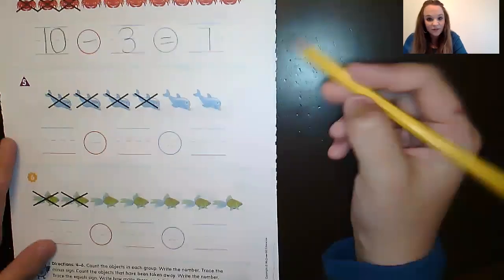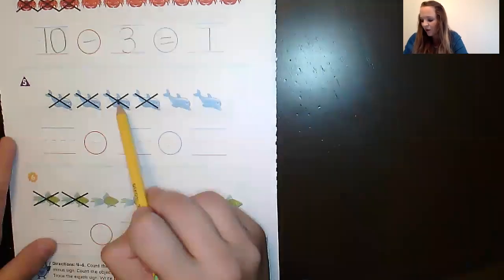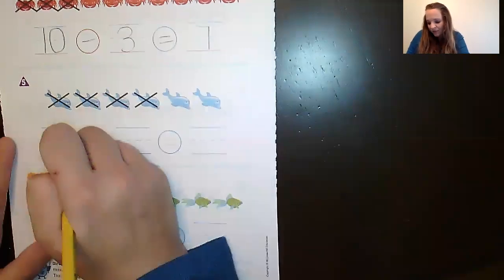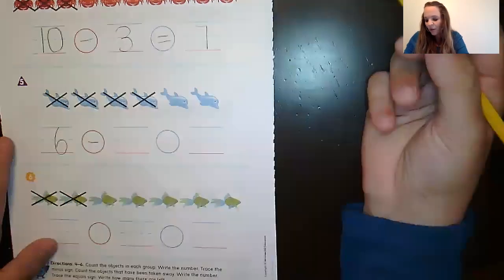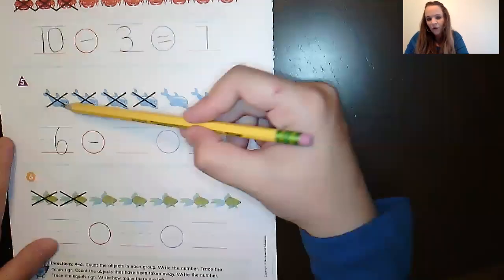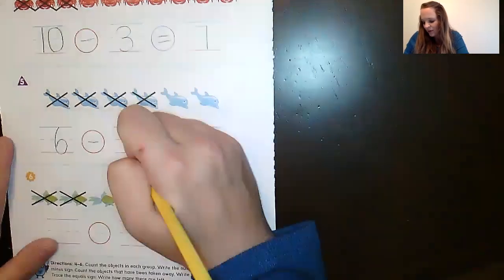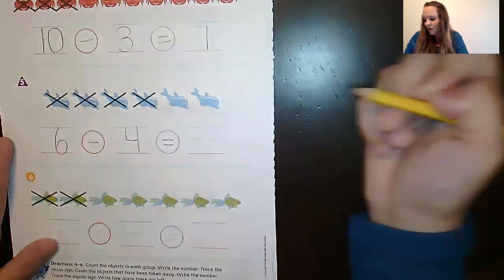All right, next part. Let's see how many whales we started. Oh, dolphins, sorry. How many dolphins we started with? 1, 2, 3, 4, 5, 6. Started with 6 dolphins. How many did we take away? 1, 2, 3, 4. Equals, how many dolphins are left? 1, 2.